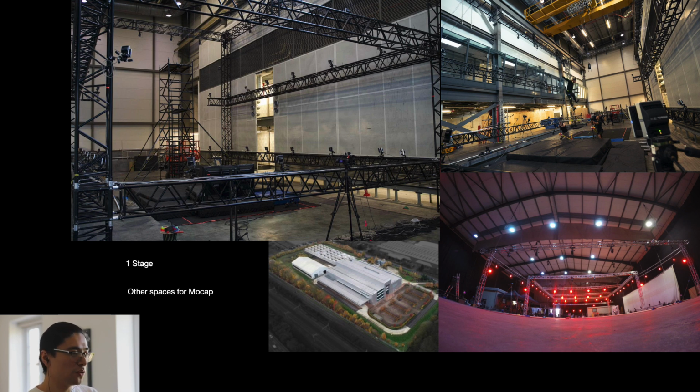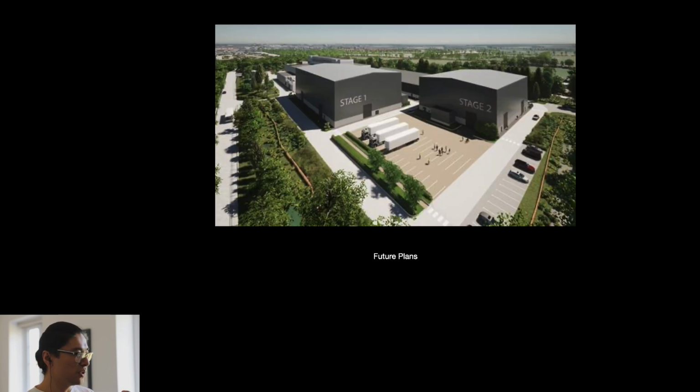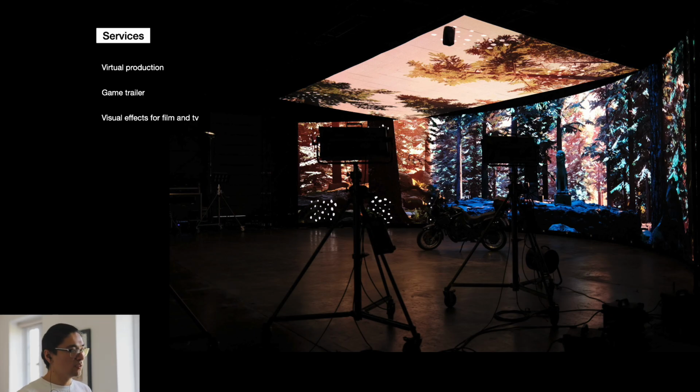And the future of the Rebellion Film Studio is very ambitious. We already have planning permission to build 2 additional stages on top of it. We're providing multiple different services as VFX. We're providing virtual production services for content to be built on the LED wall, as well as game cinematics and trailers for other companies. But we're also providing visual effects services for film and TV.